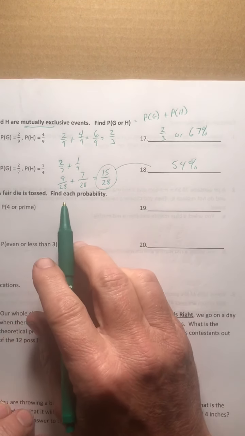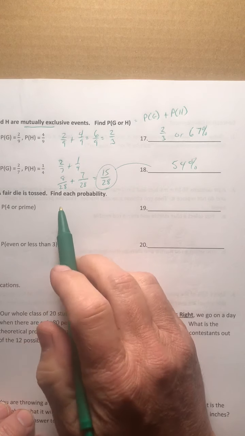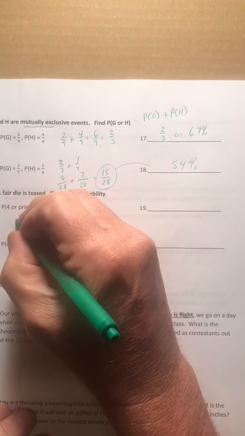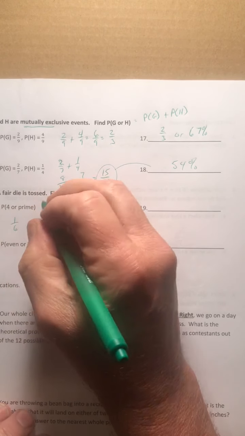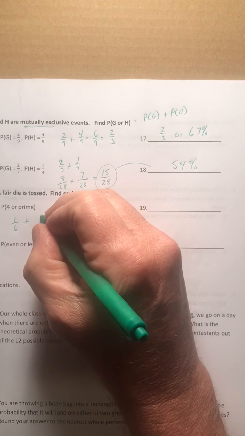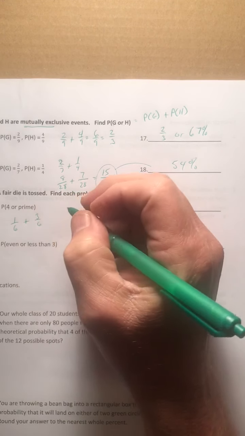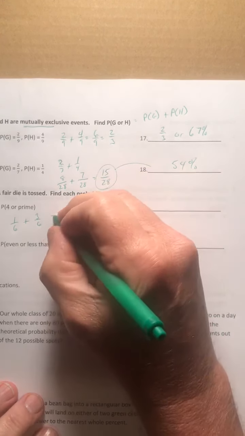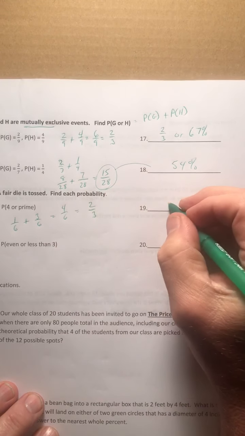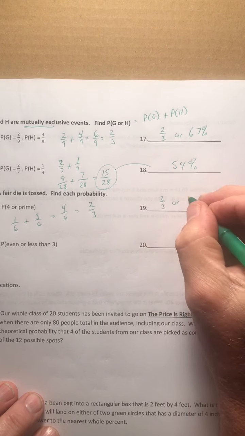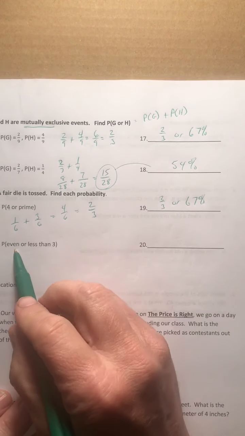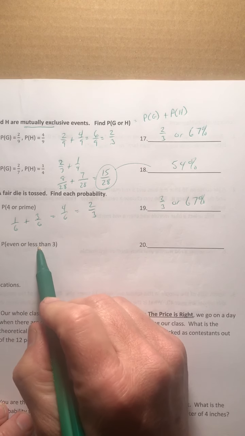Fair dice, find each probability. 4 or prime. Well, the probability that it's a 4 is 1 out of 6. And again, this is the OR one, so we're adding. So plus the probability that it's prime, which would be 3 out of 6. And that would give us 4 out of 6, which again is 2/3 or 67%.